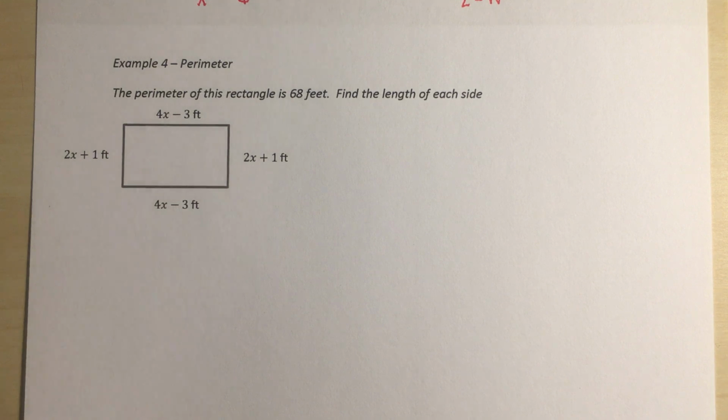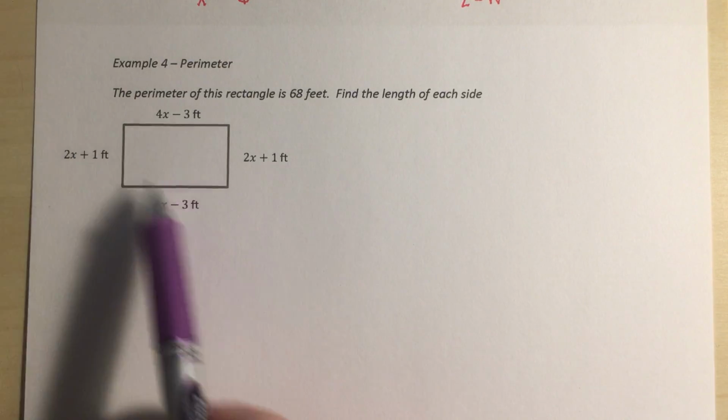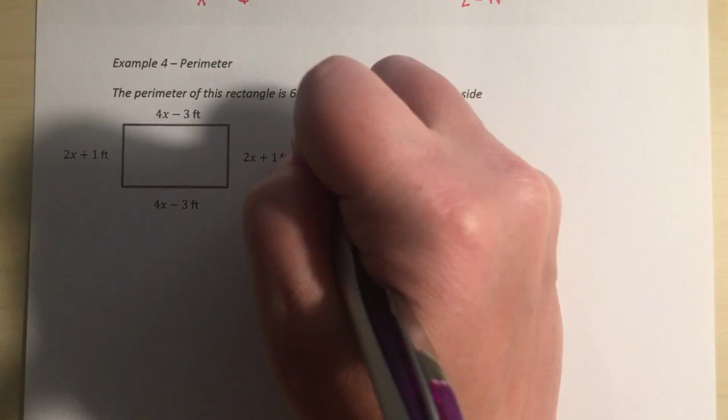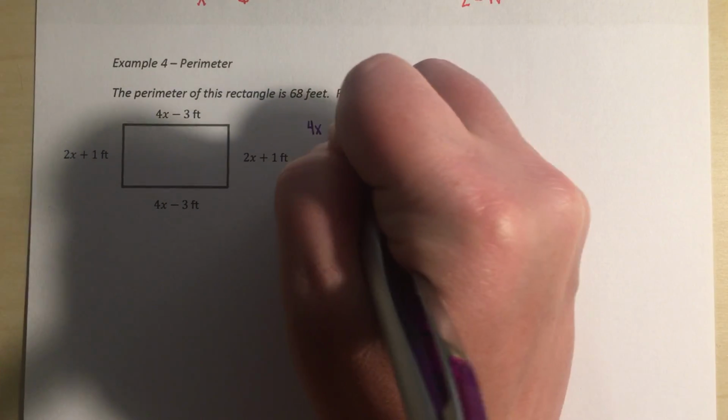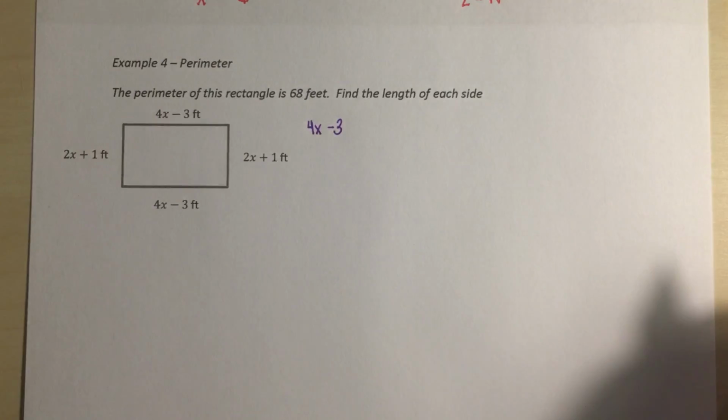In our final example for section 9.2, we're going back to our idea of perimeter that we saw in the previous section. As we're thinking about perimeter, remember it means we're going to add all of our sides. Notice that our sides are a little bit more complicated this time. So we're going to start by adding all of these together.